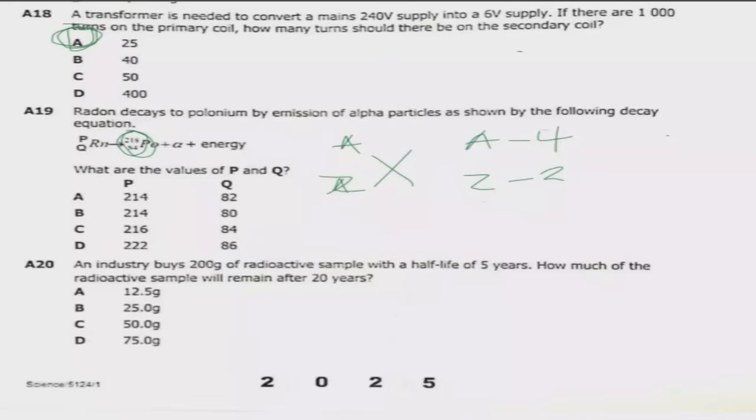So which one has got 222? That is D. For the mass number, the value of P, we have 222 on D. There is no other option which has got 222. So we can even use the value of P alone to determine the correct answer. However, when we add 2 to 84, we have the value of Q, which is 86. So the correct answer is D.